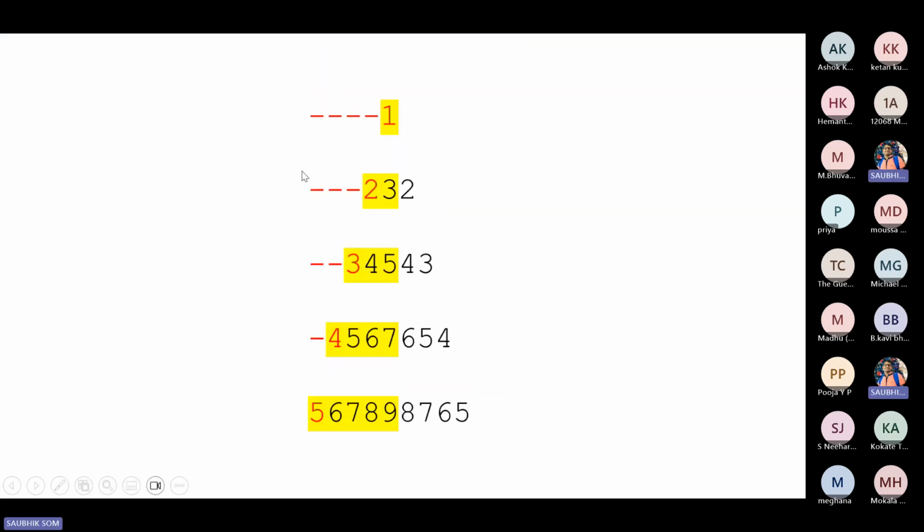Now, if we again see, we have a part of increasing numbers and a part with decreasing numbers. There is another pattern: at the first row, the number of increasing numbers is 1. At the second row, the number of increasing numbers is 2. At the third row, it is 3. Like that, at the nth row, the number of increasing numbers will be n.